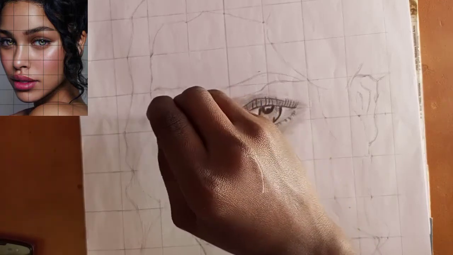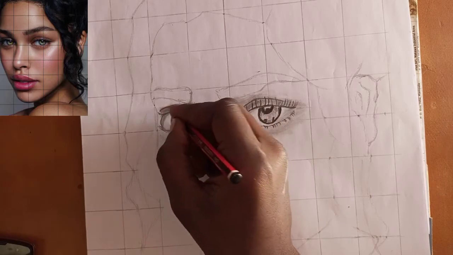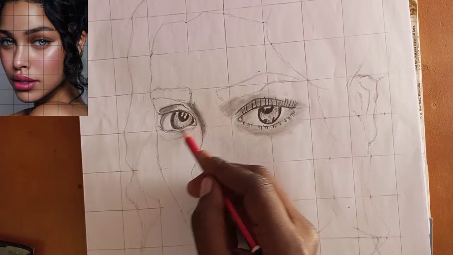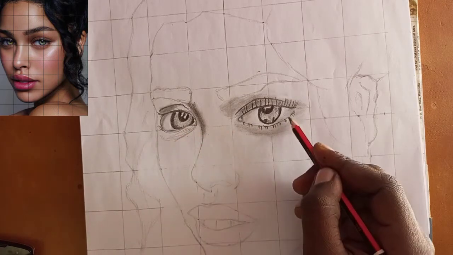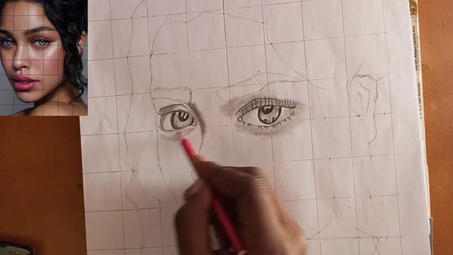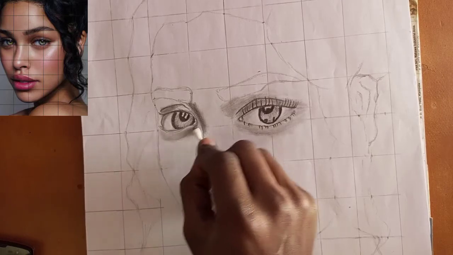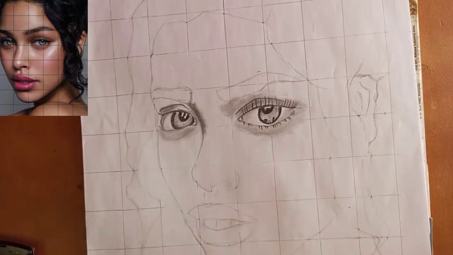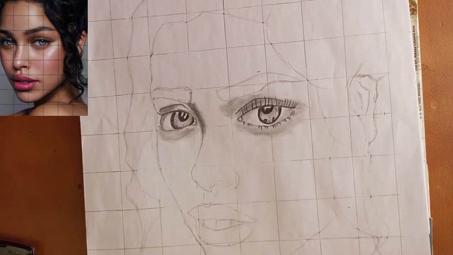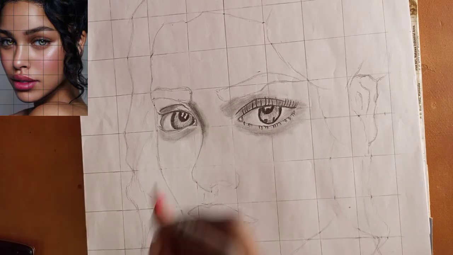Another trick, if you want to draw very well, notice the highlights and shadows. I insist you use filters and go to black and white. There you will be able to notice the highlights and shadows. As you see, your eye is near finishing.